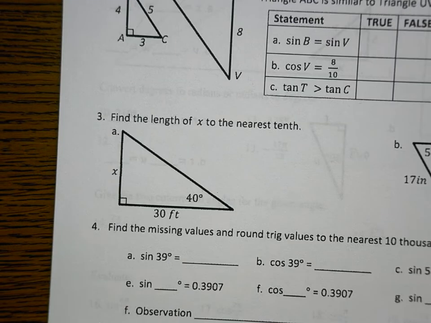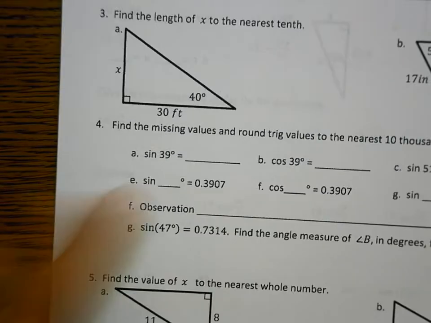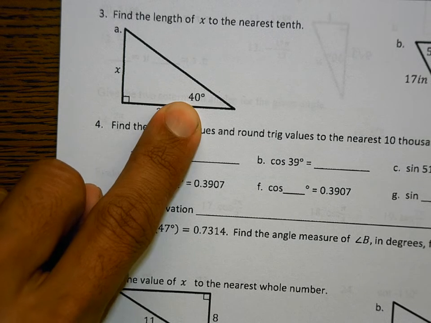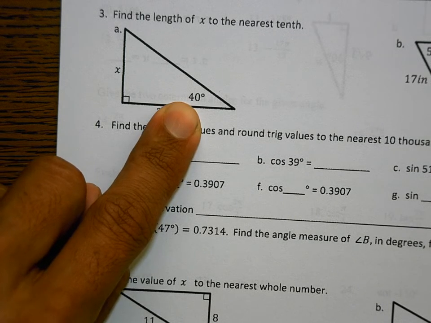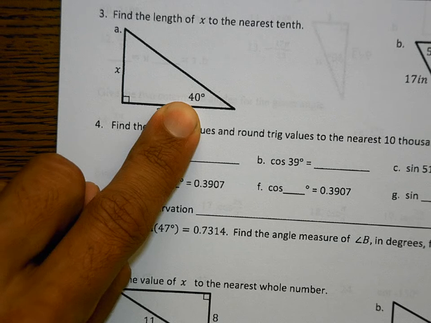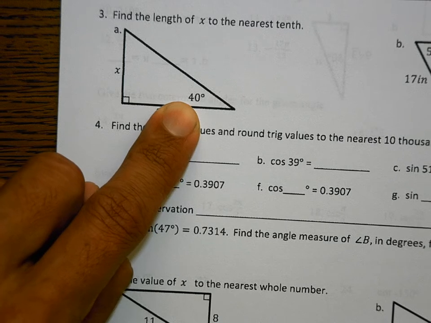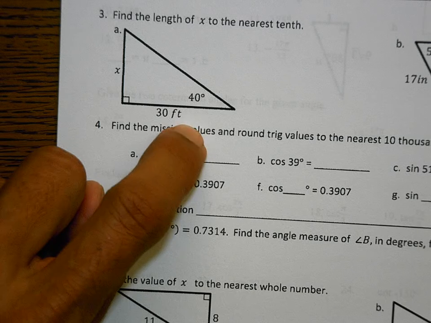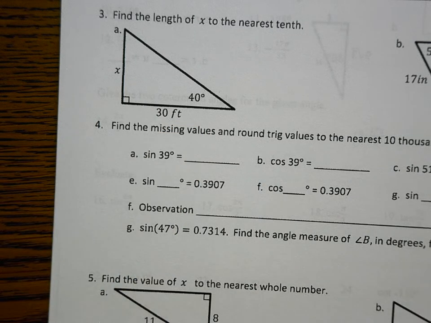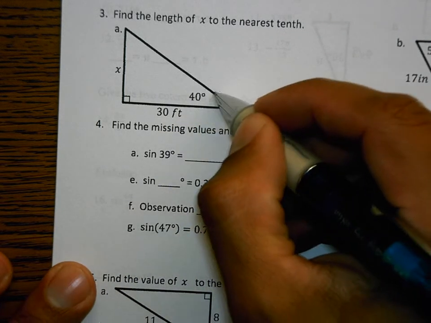You're still using SOHCAHTOA except it's a 40-degree angle. This is not a 30, 60, 90. It's not a 45, 45, 90. We can't use a special right triangle for this. We got to figure this thing out using our calculator. So I label my angle.